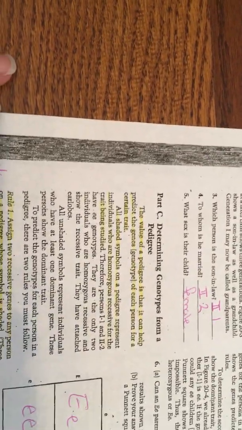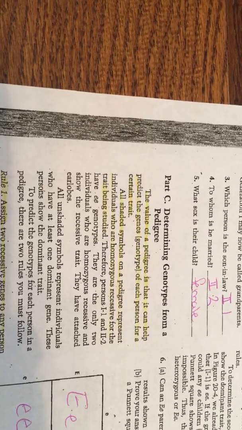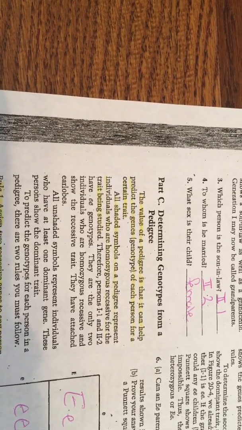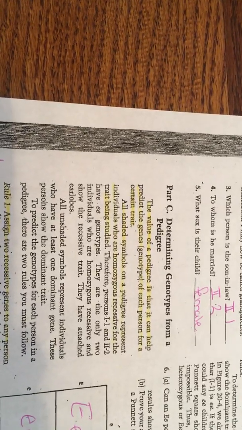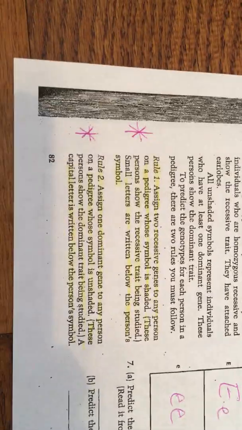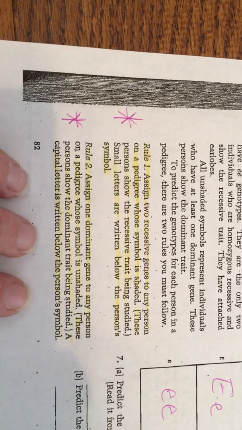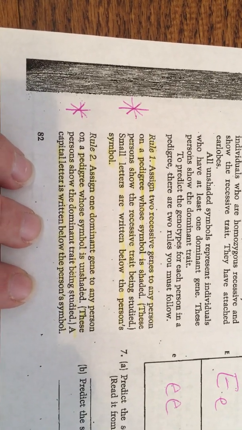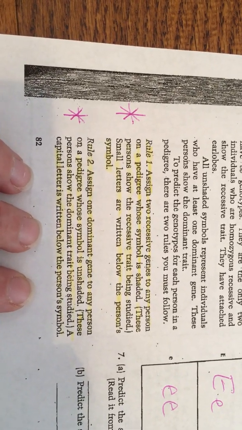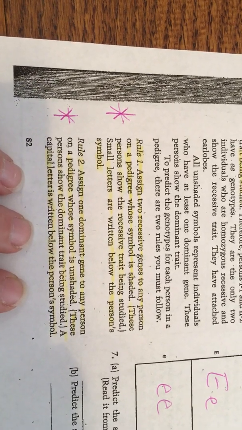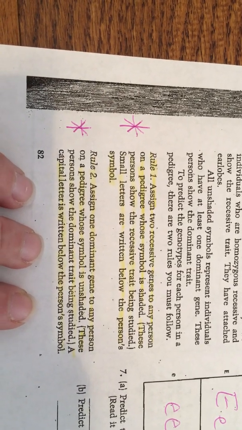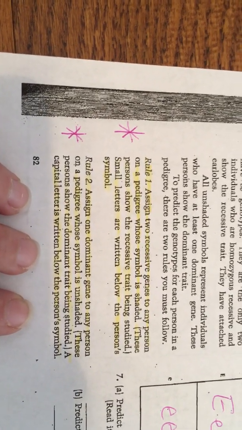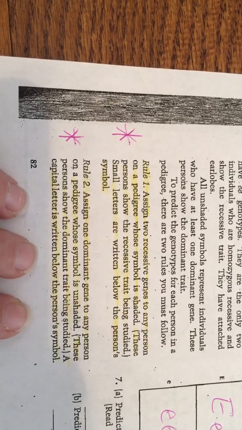Now, what we can use pedigrees for that is helpful is it allows us to predict the genotypes of individuals. If we know the genotypes of some of the family members, we can make predictions about other individuals. And there's 2 rules that you need to memorize. Rule number 1 is assign 2 recessive genes to any person on a pedigree whose symbol is shaded. If they are shaded, regardless of what we're examining, they're typically going to be homozygous recessive. So give them the 2 recessive genes.